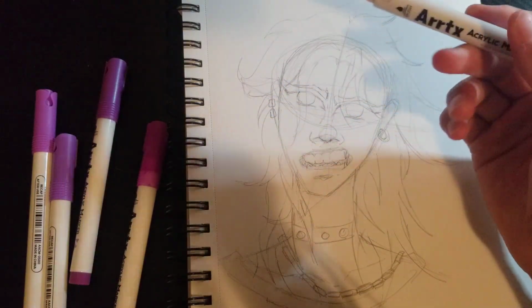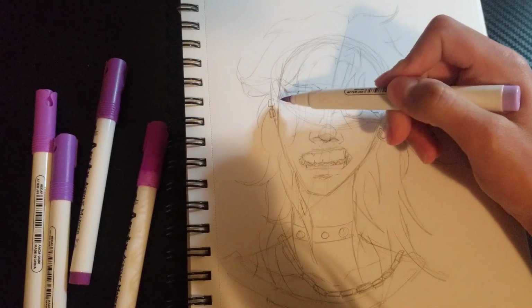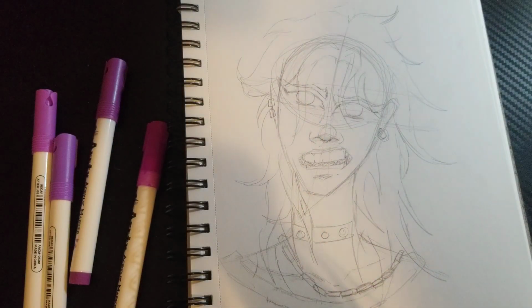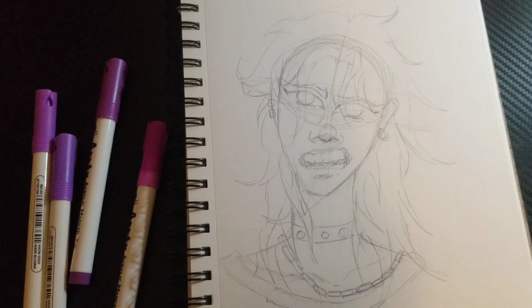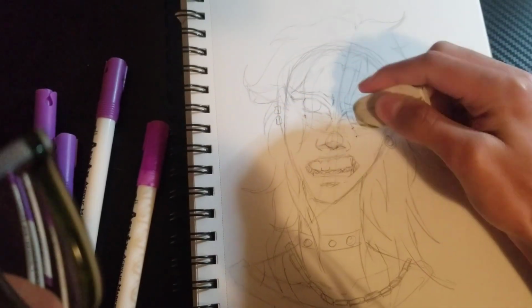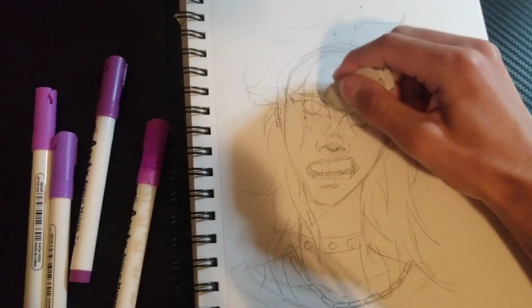I'm starting with the lightest color because I'm using acrylic marker, so I'm just gonna layer. I should probably erase some lines here. I don't have to worry about that too much. I'm not sure this has enough pigment.